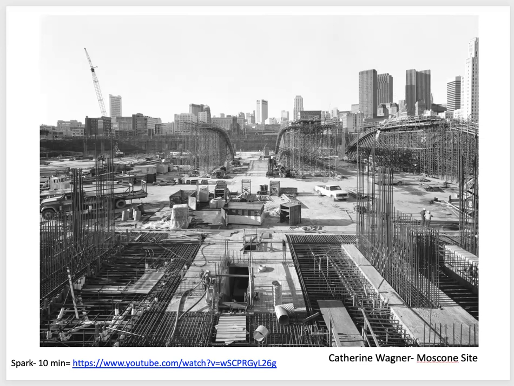Another example of the Moscone site being built, this is San Francisco many years ago. And if you want to watch a documentary about her work, she's a Bay Area photographer.